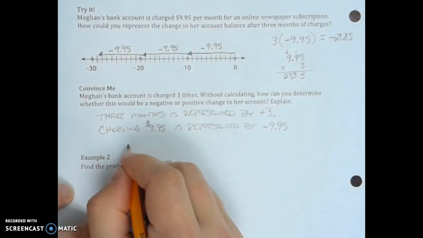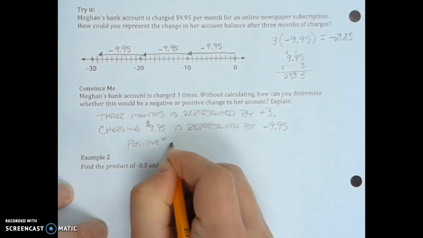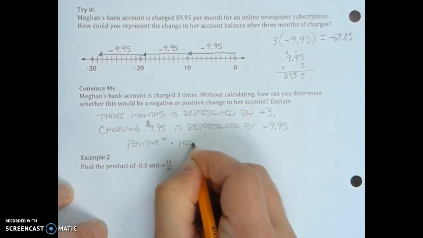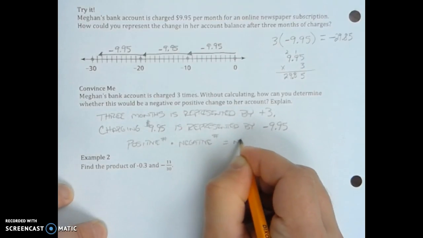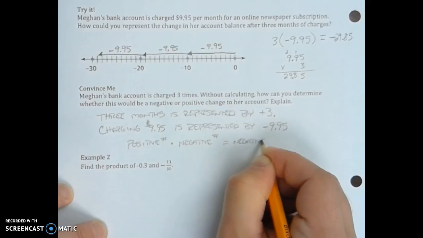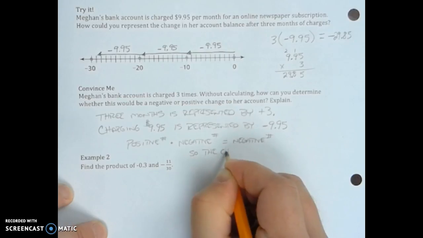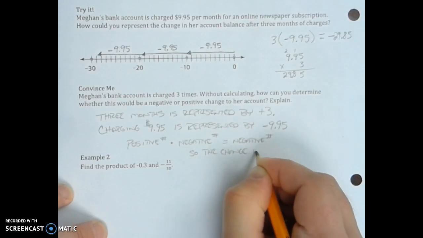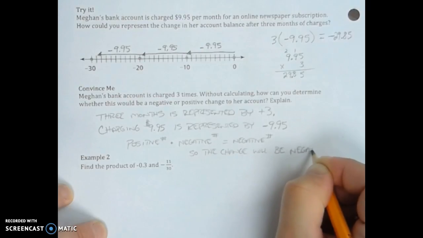And so what we have here, we have a positive number, and we're going to multiply that by a negative number. A positive number times a negative number is a negative number. So the change will be negative. The change will be negative.